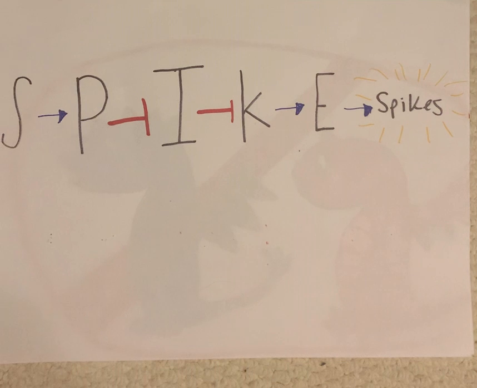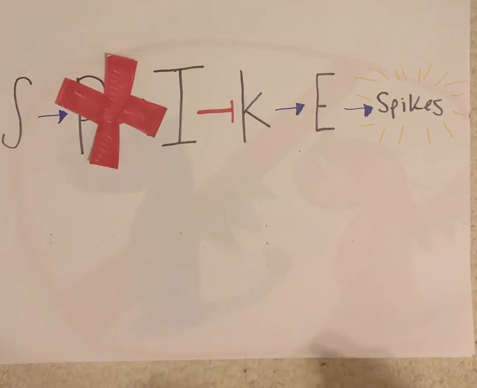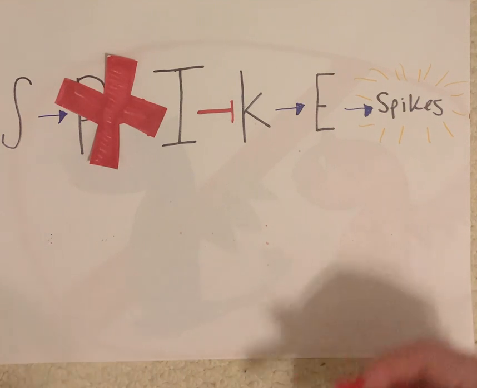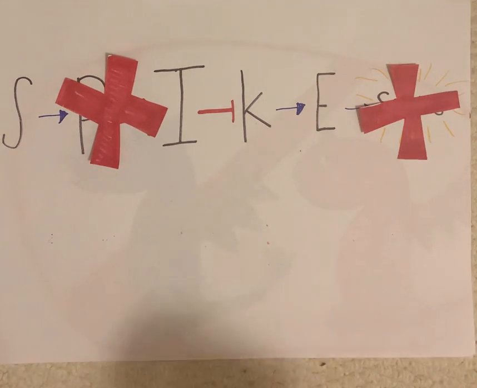Next, the dragons wanted to throw in some mutations in the developmental network. They decided to mutate P and see what happens. Without P functioning in the network, there is nothing repressing I, so I will then repress K. If K is repressed, then it is not able to promote E, meaning that spikes will not be formed.